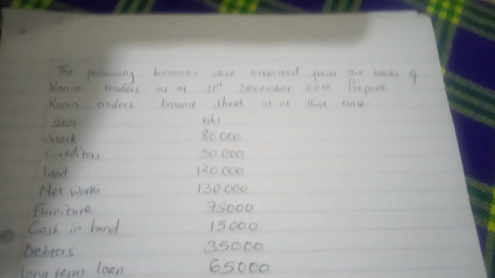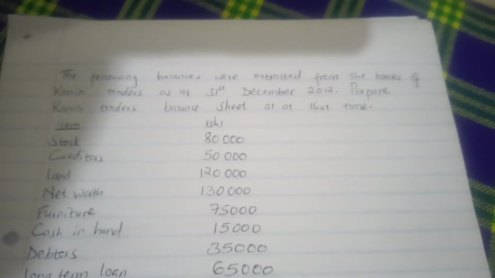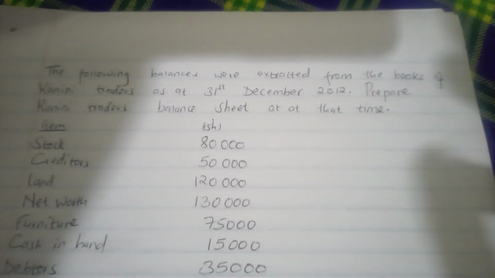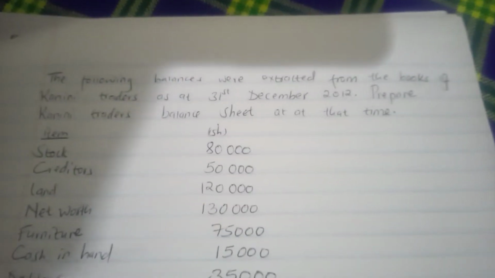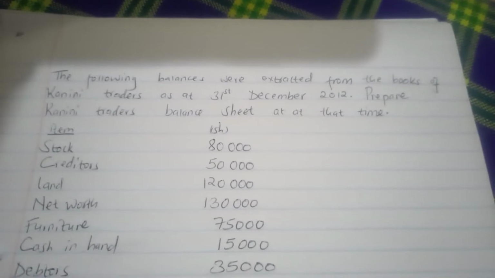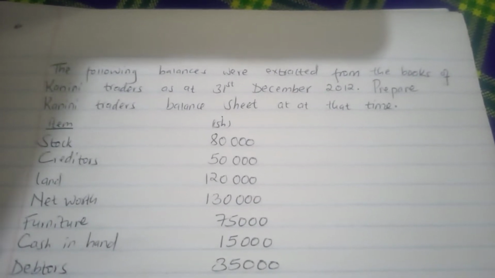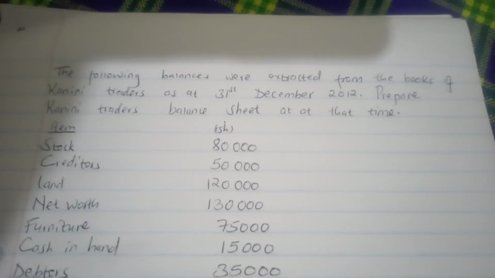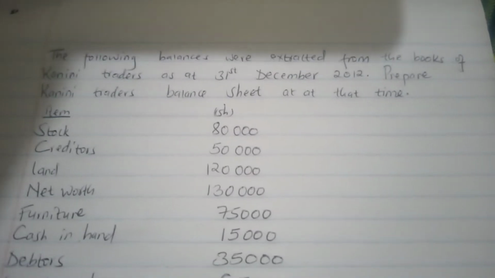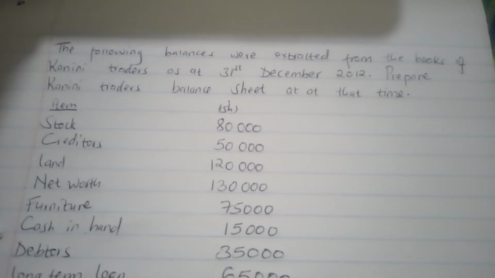We're going to do a question on the balance sheet, and the question reads: the following balances were extracted from the books of Kanini Traders as at 31st December 2012. Prepare Kanini Traders balance sheet as at that time. So you're given the items and their figures.